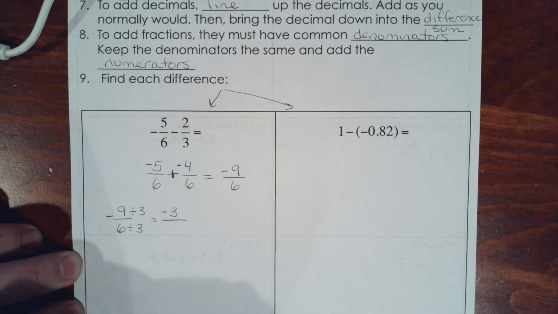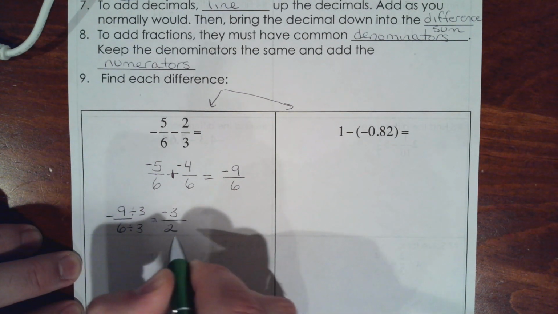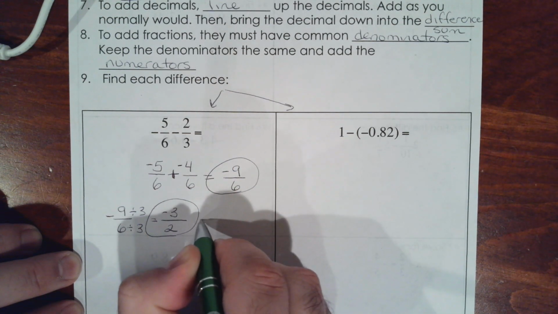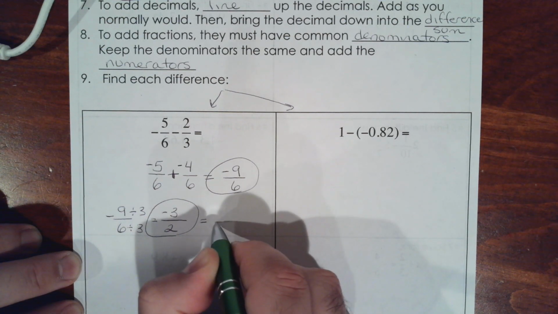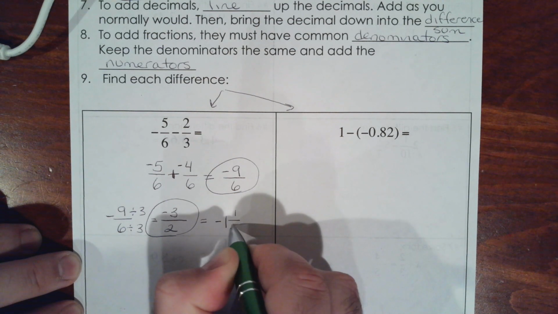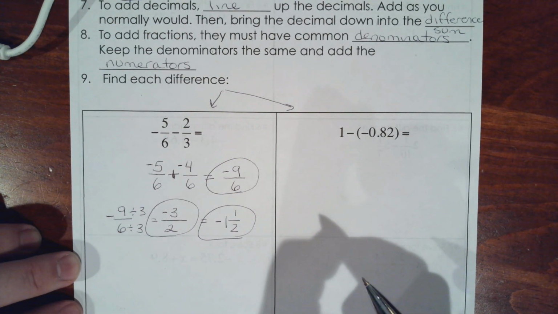That's why we studied division earlier. And 6 divided by 3 is 2. You could circle this as your answer too. Or you could make this a mixed number. 2 goes into 3 one time, so that's negative 1, with 1 over 2 remaining. And that's another way to write your answer.